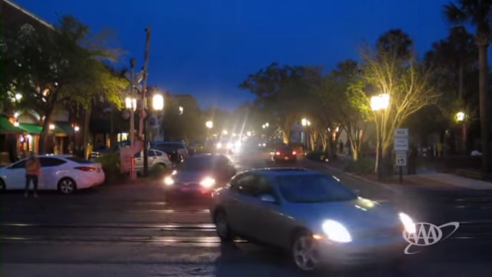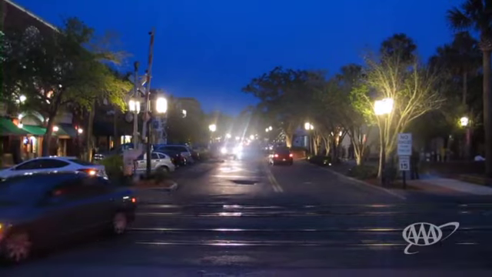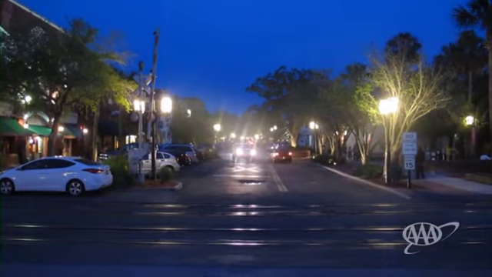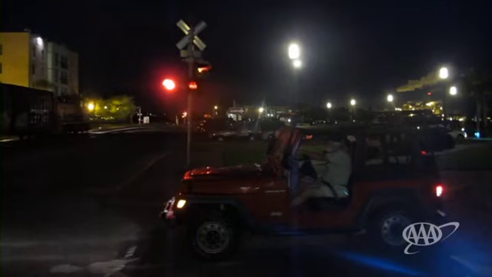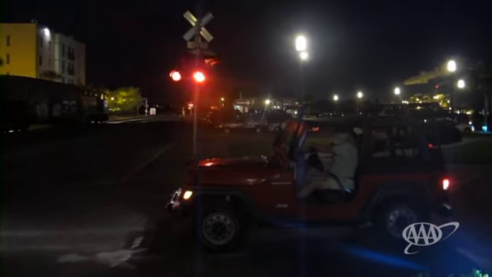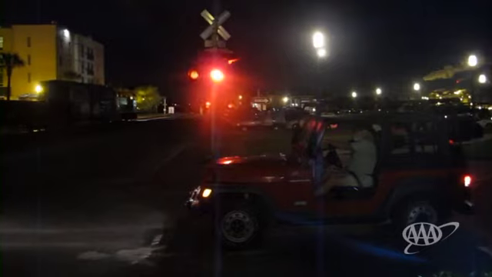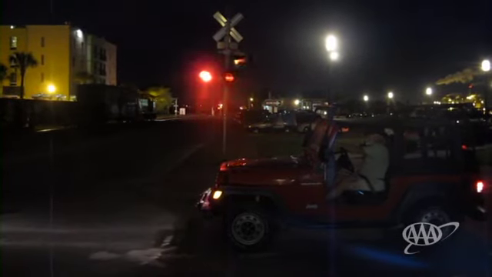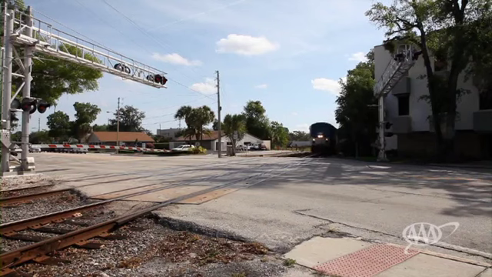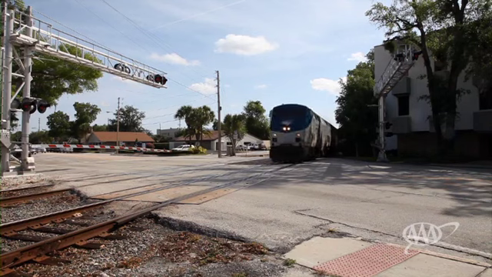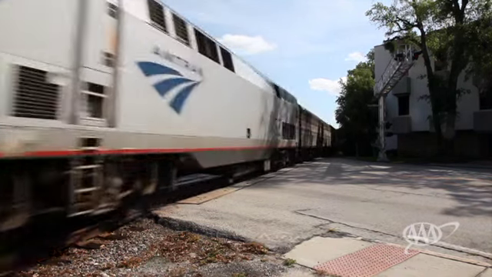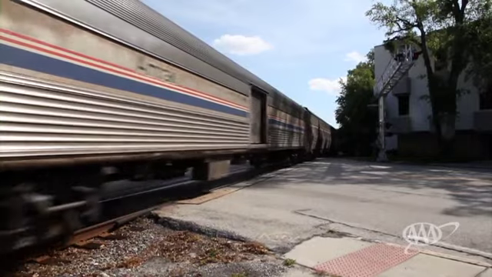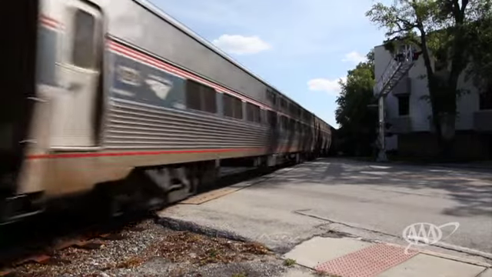And if there are multiple tracks crossing the roadway, don't assume that you're waiting for just one train to pass by. Watch out for a second train. The second rule is never try to beat a train. Any train you see is closer and moving faster than you think. Because of the train's size and its distance away from the crossing, it's easy to misjudge how fast a train is approaching. If you see a train approaching, wait for it to go by before you proceed across the tracks.